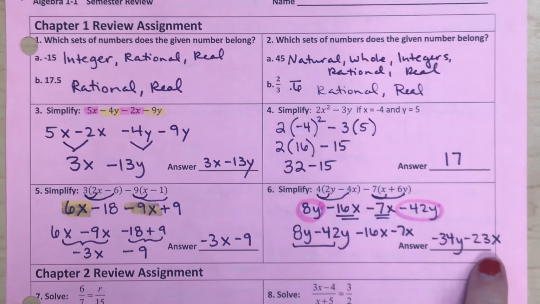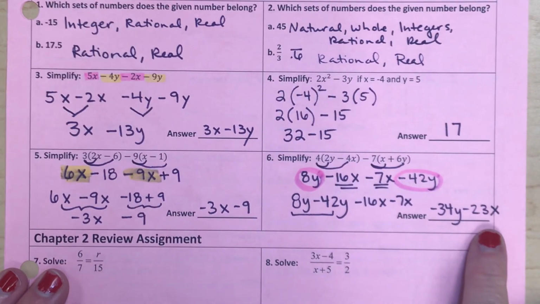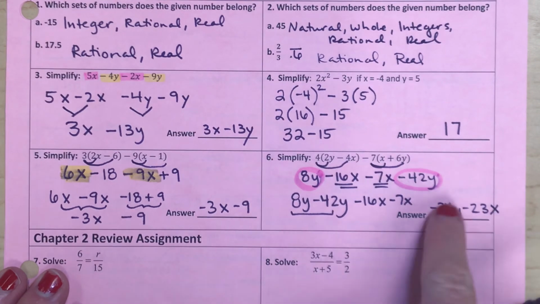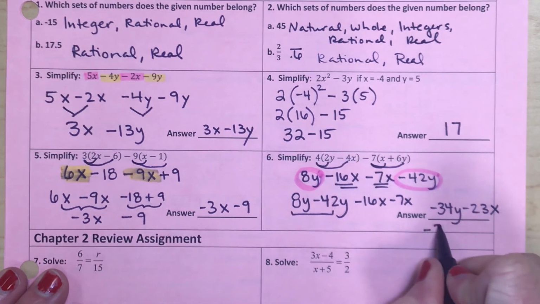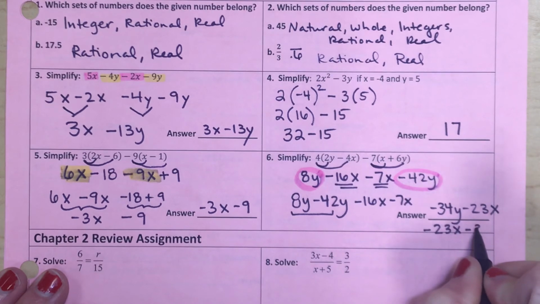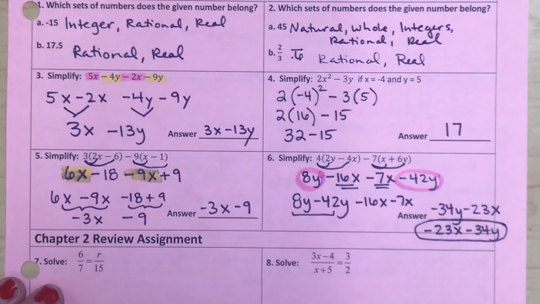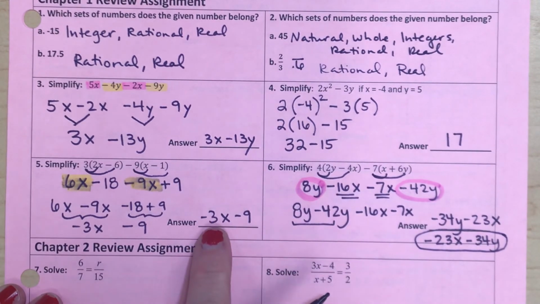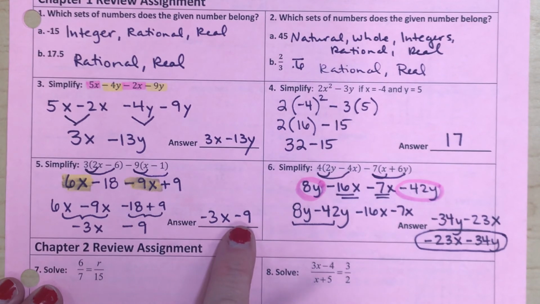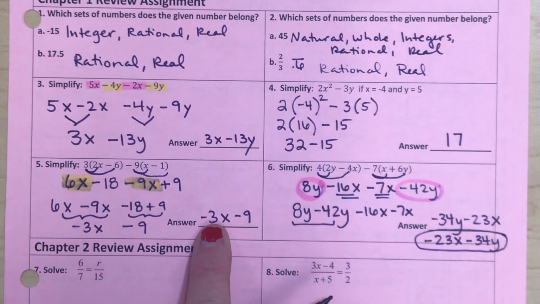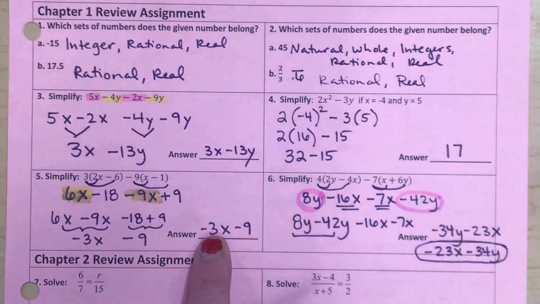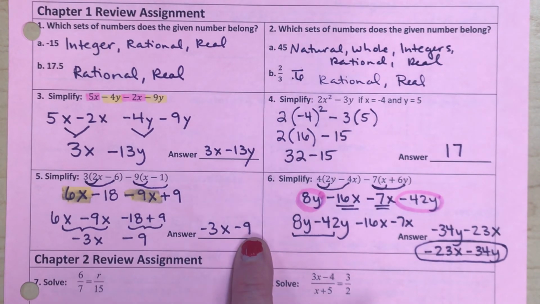Now normally you would leave your answer in what's called standard form, so your letters would go alphabetically. Technically this would be correct, but standard form would be negative 23x minus 34y, because we normally put our variables in alphabetic order for our final answer. And then for the previous question, I didn't specify the order. You could write negative 9 minus 3x, but because we're currently in Chapter 5 working with linear functions, that y equals mx plus b function, you want to put your letters first and your constant, meaning your number term, last, and your letter terms should go in alphabetic order as well.